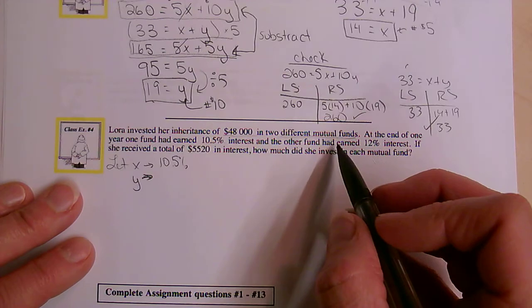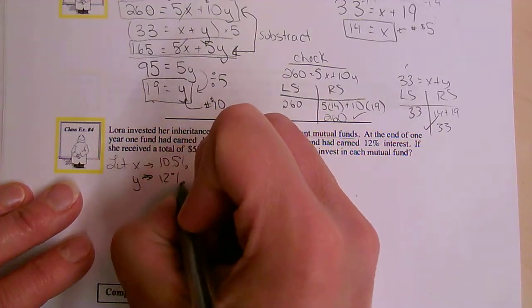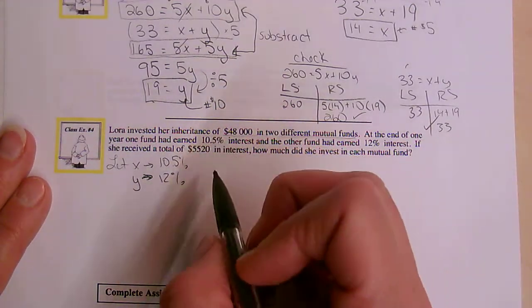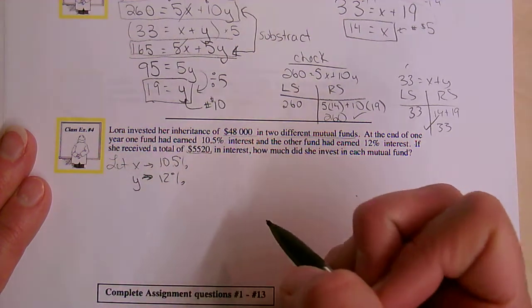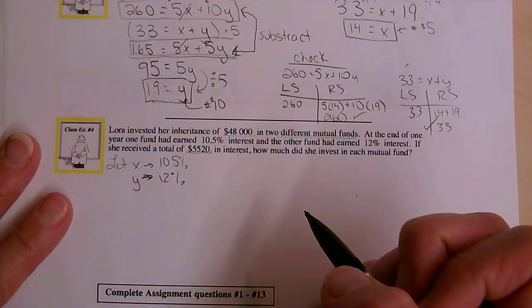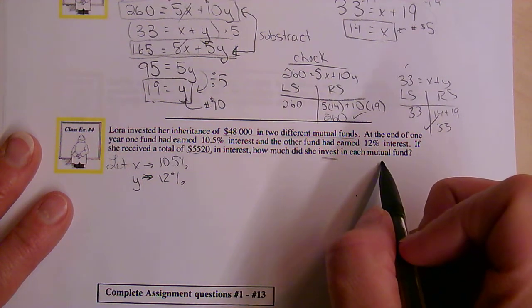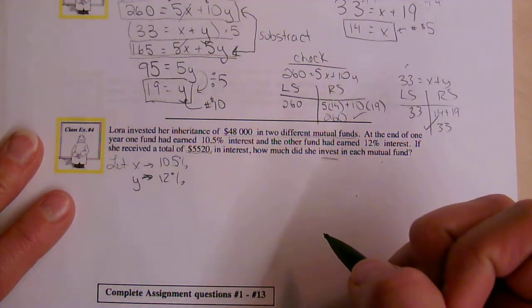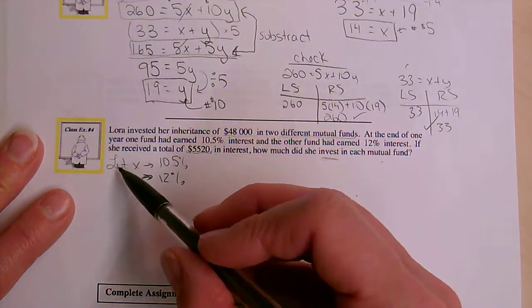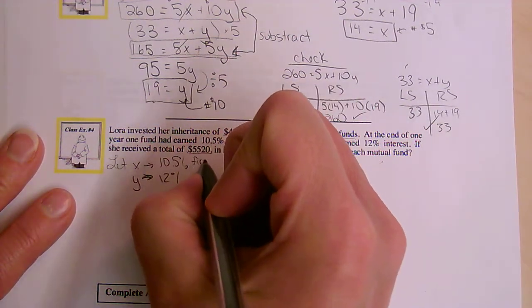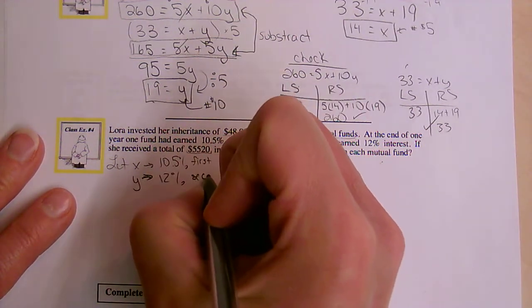Okay, and the other fund earned 12%. If she received a total of $5,520 in interest, how much did she invest in each mutual fund? Okay, so we're still just solving for X and Y. Let X be the first fund and Y equal the second fund.